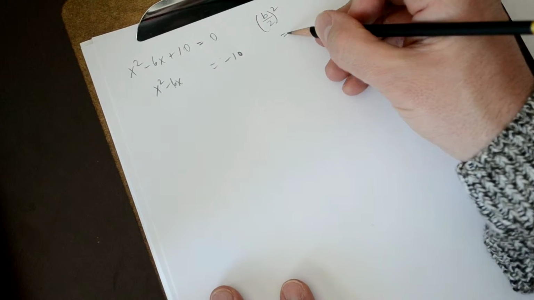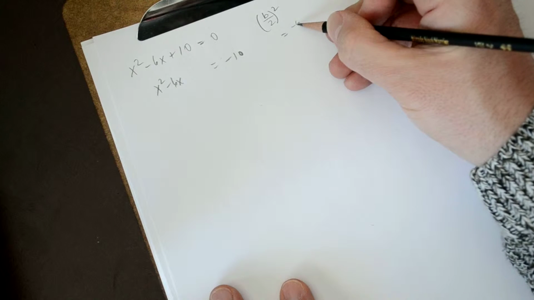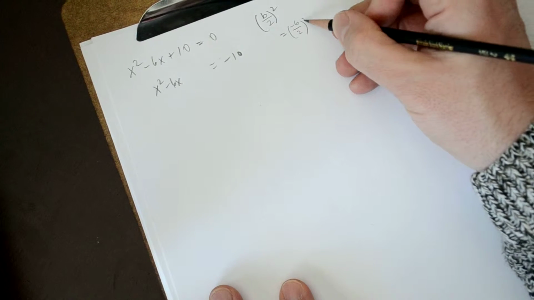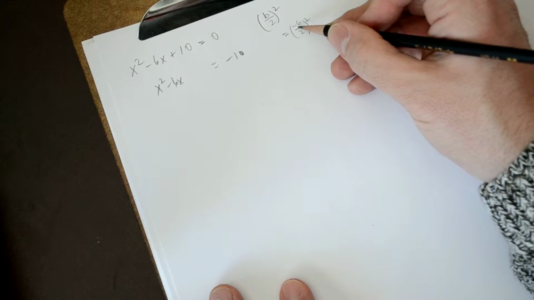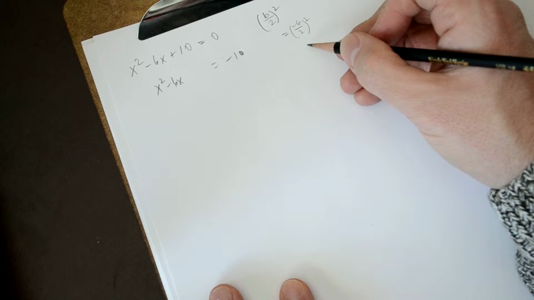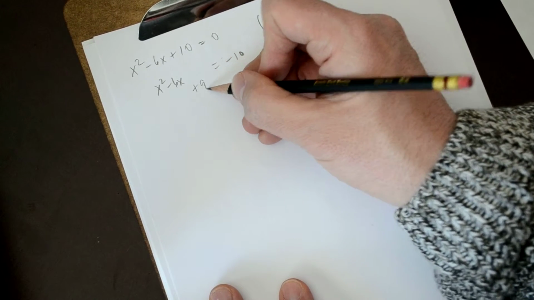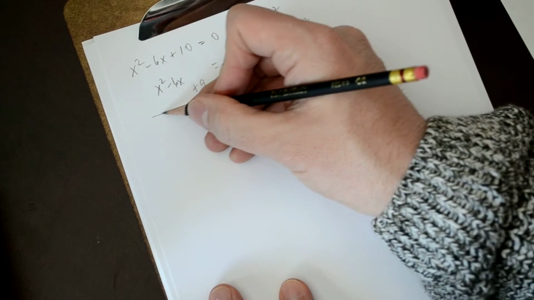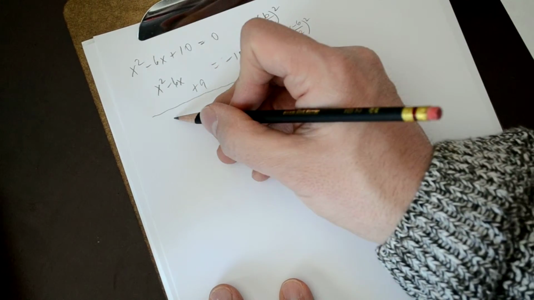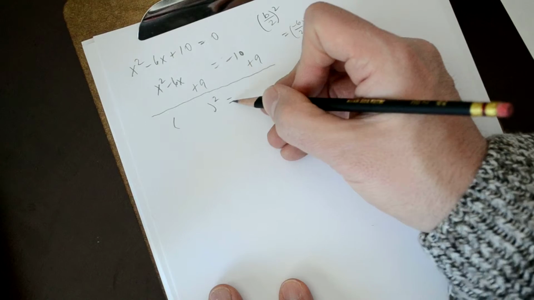So in this case, my b value is negative 6, so I've got negative 6 over 2 quantity squared. You recognize that as negative 3 squared, or 9. We're going to add 9 to both sides. This is the keystone that allows us to complete this square. And by a square, I mean a perfect square trinomial.